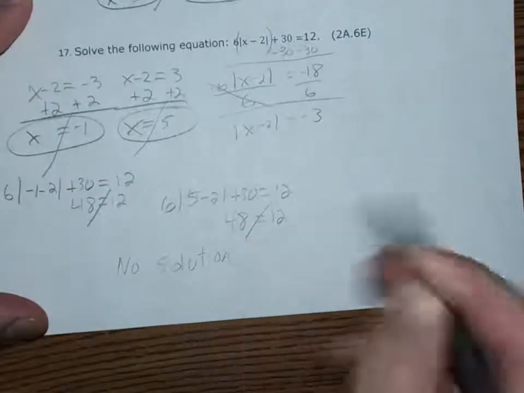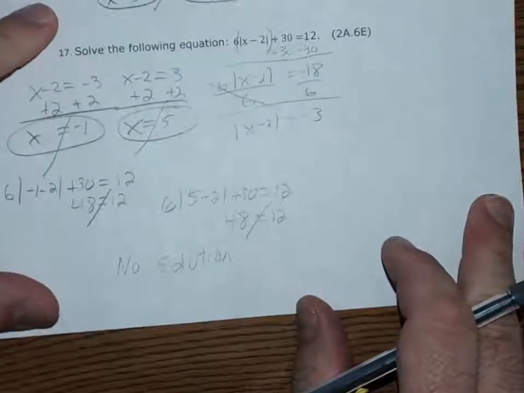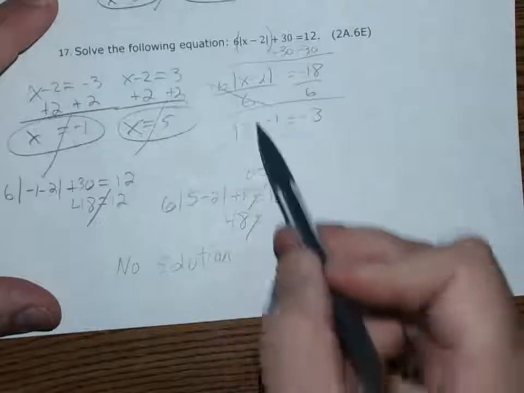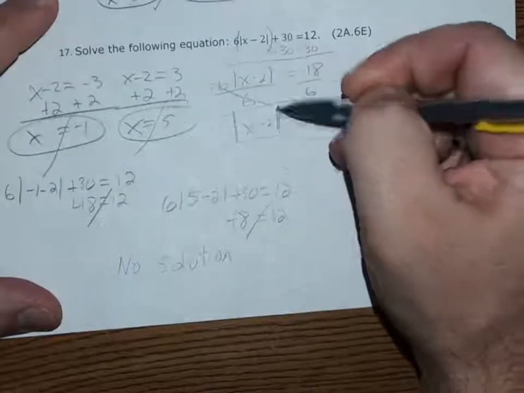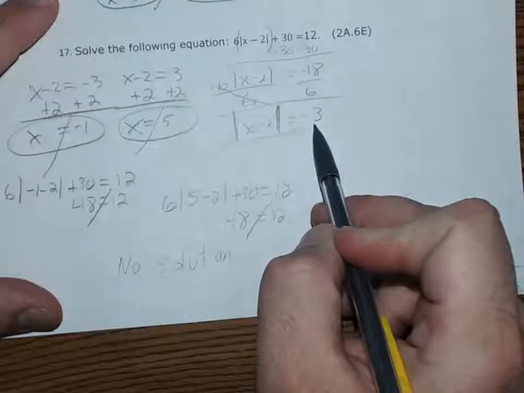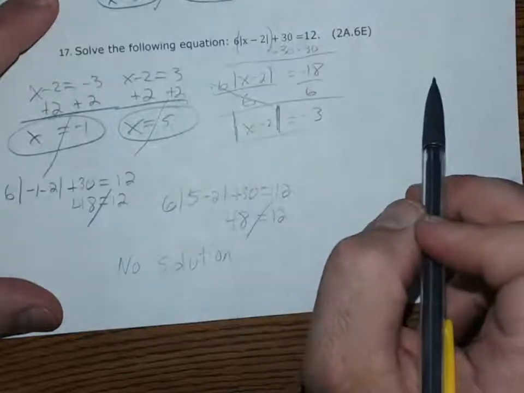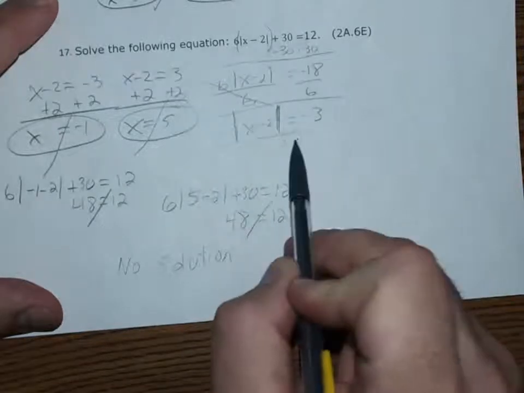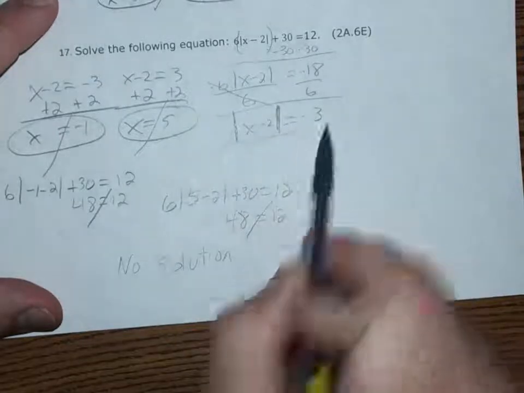Now I'm going to let you guys in on something. This will help you on your test. I took this the long way. When I got here and I saw that an absolute value equaled a negative number, that should have told me right there there are no solutions, because remember, we talked about this. Absolute value is always positive. So there's no way that it can equal a negative number.